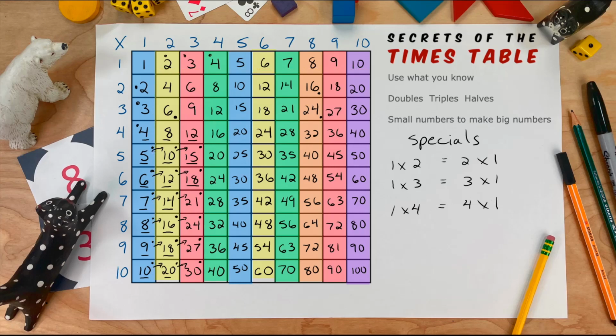Let's look across the 2's now. 2, 4, 6, 8, 10, 12, 14, 16, 18, and 20. And if we went this way, we'll see the same thing. 2, 4, 6, 8, 10, 12, 14, 16, 18, and 20. There's symmetry. It's like a mirror.